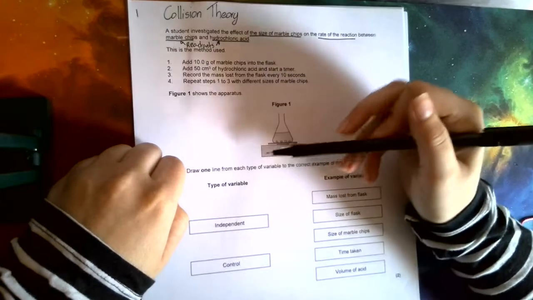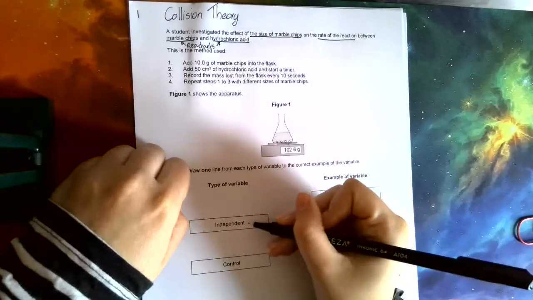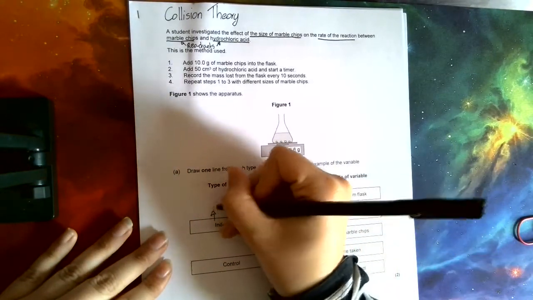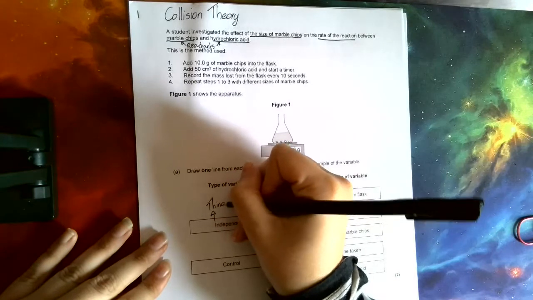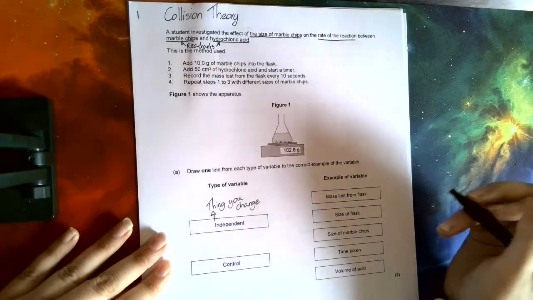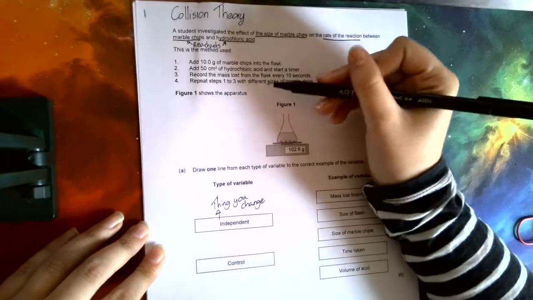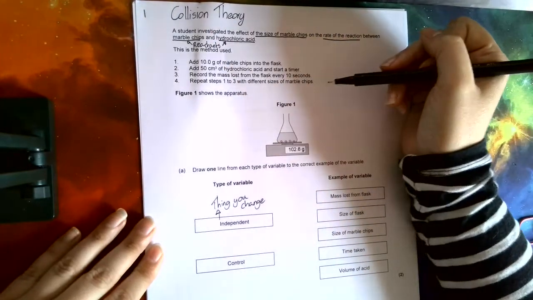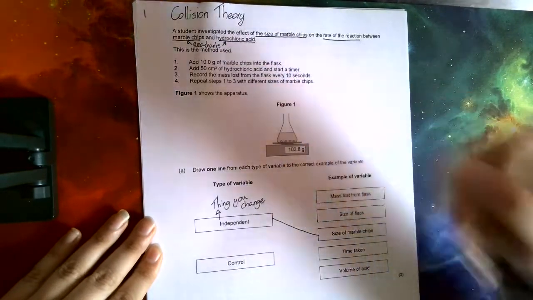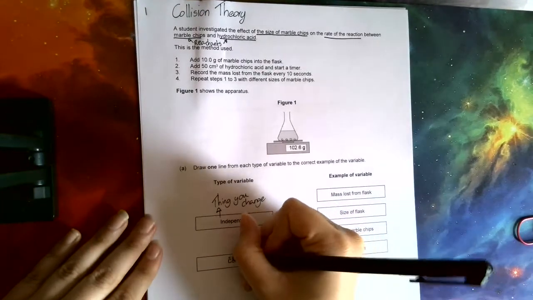Draw one line from each type of variable to the correct example of the variable. So the first one we've got here is our independent variable. Now we know our independent variable is the thing you change. So we know already that the thing that she's changing is the size of marble chips because she repeats it with different sizes of marble chips. So the thing you change is the size of the marble chips. Now your control variable are the things you keep the same.